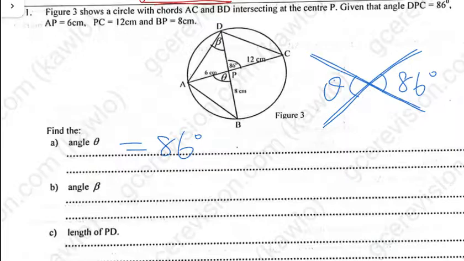Since the angle theta has been given as 86, and we have been told that these two lines intersect at the center P, this is the center of the circle. Yeah, but from calculations, this should not actually be the center, because this AP cannot be equal to this value here, right? They say it intersects at the center, but this is funny.